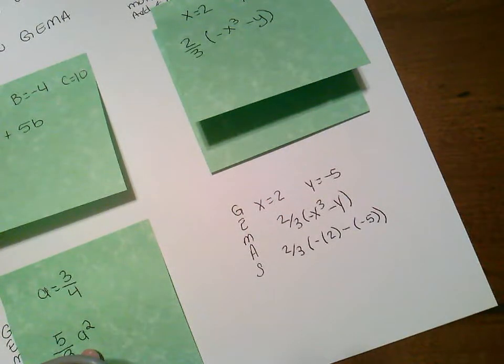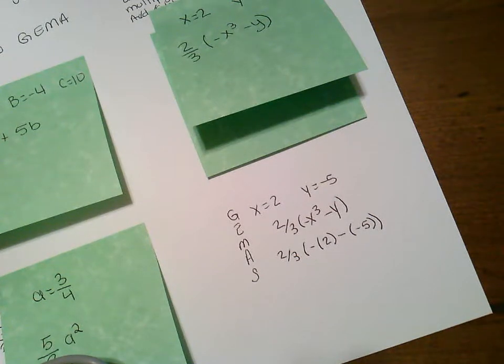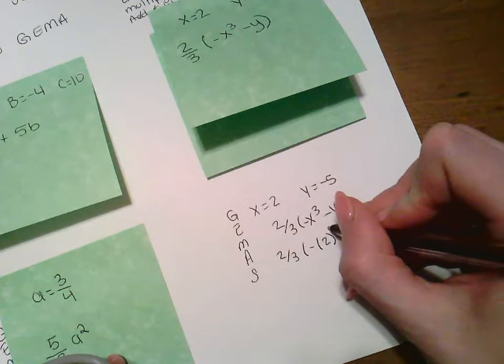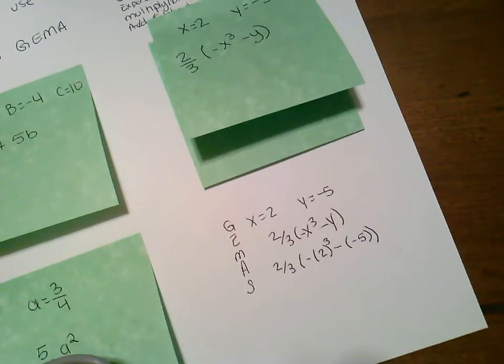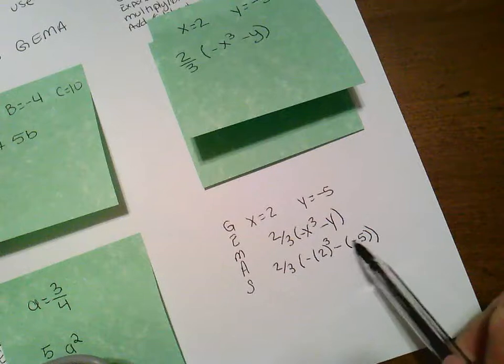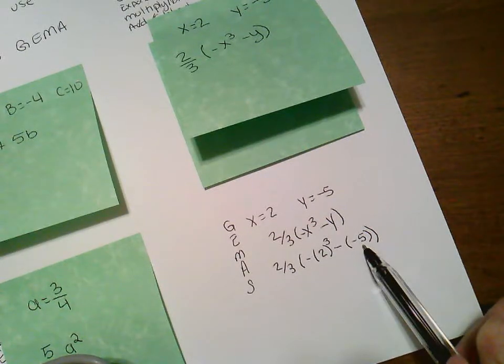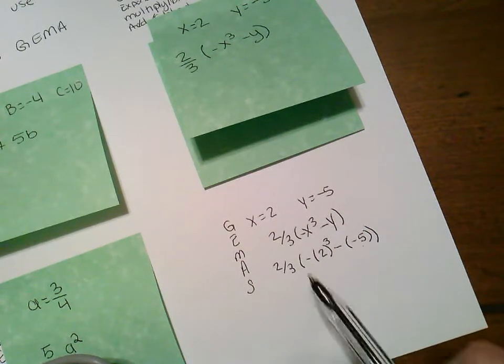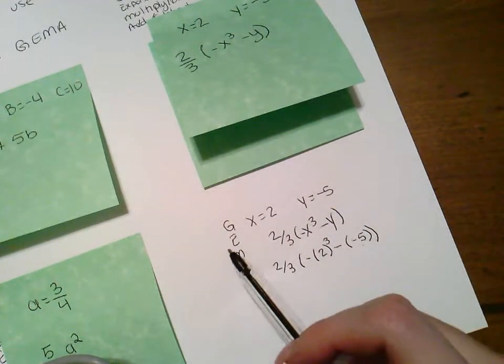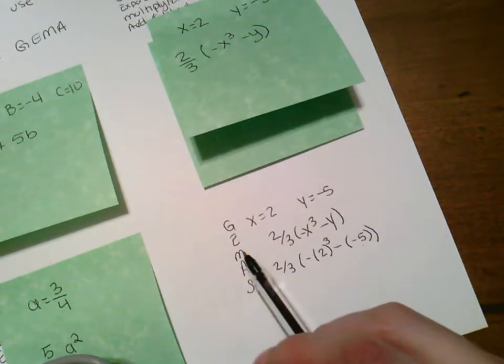What would be my first step? Oh, and don't forget your cubed. So make sure that's there. For my first step, I am looking at my groupings. I see I have all of this grouped together. However, each one is separate inside. So I'm going to go to my next step in GEMMA's, which is the E for exponents.